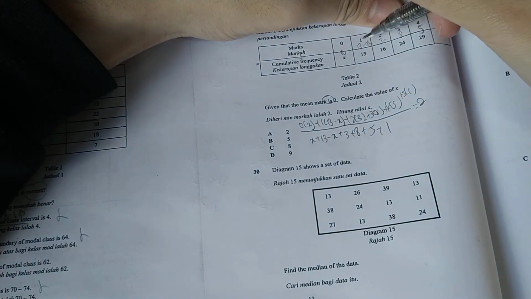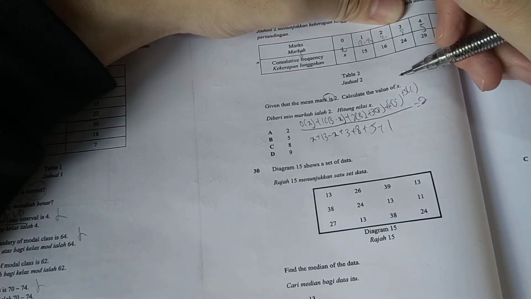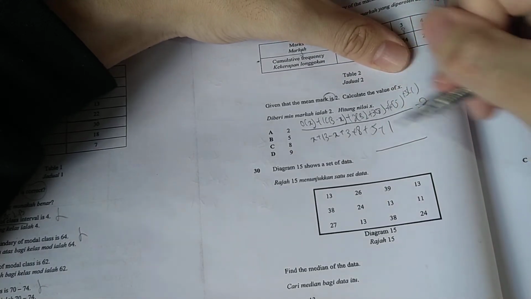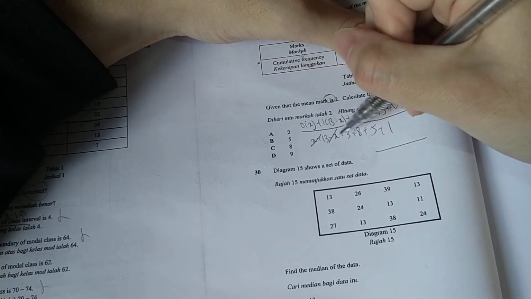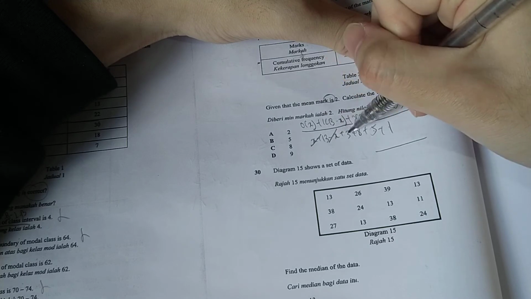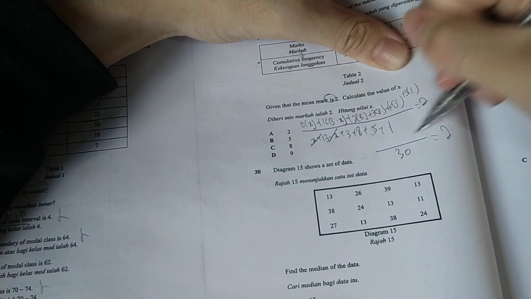Did I write everything correctly? Yes, correct. Now calculate the bottom first. x minus x is cancelled, so you're left with 13 plus 3 plus 8 plus 5 plus 1, which is 30, and that equals 2 here. Now the top will be what?